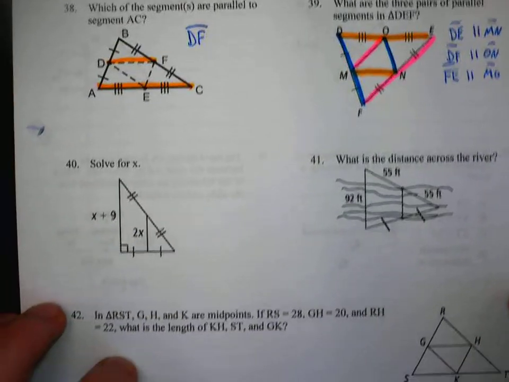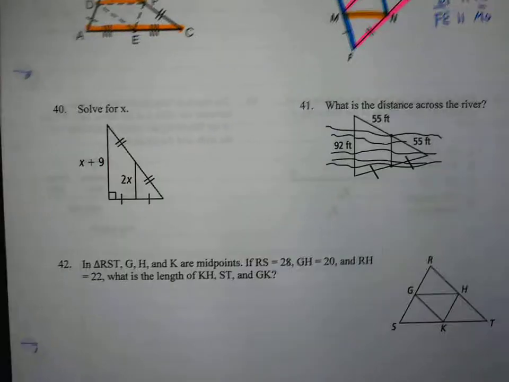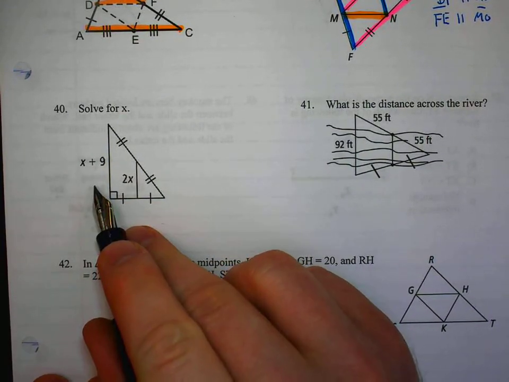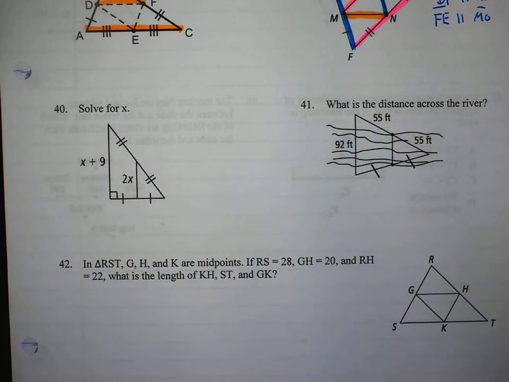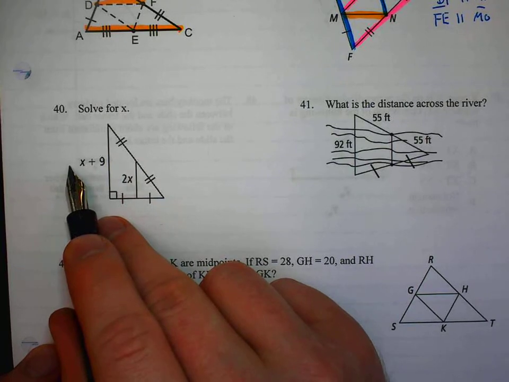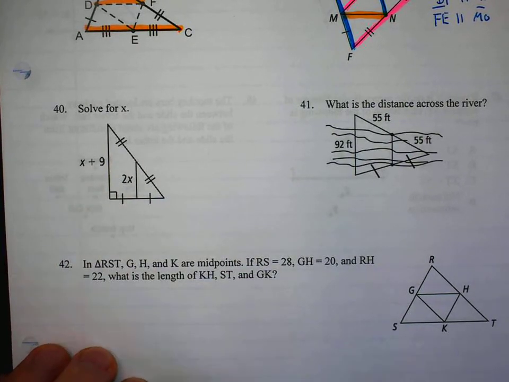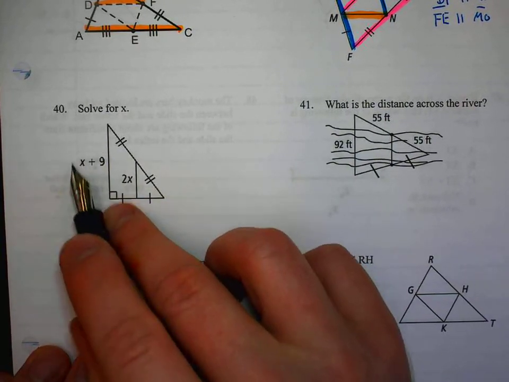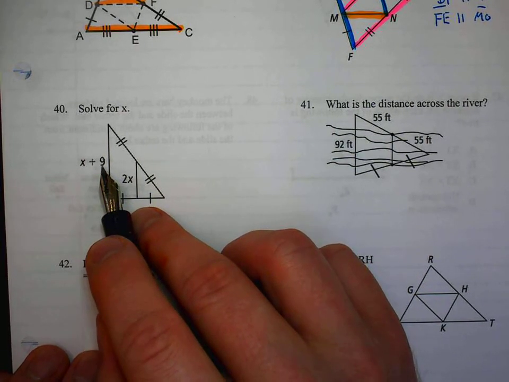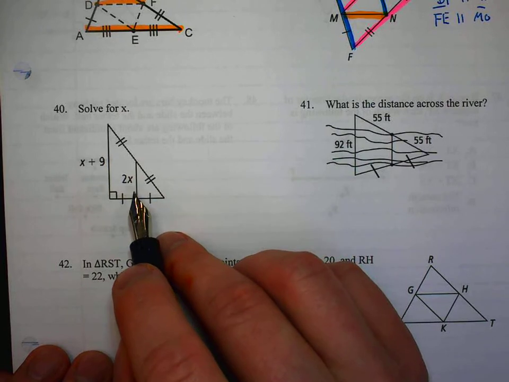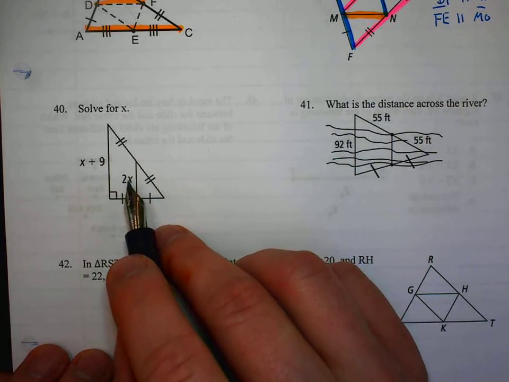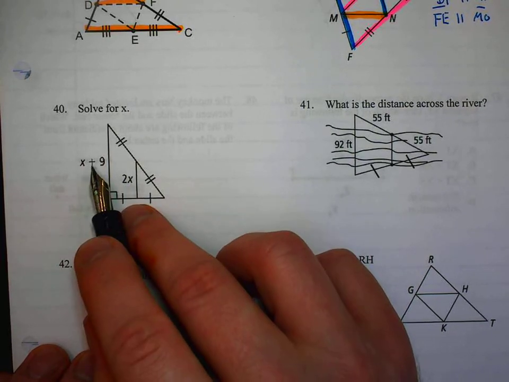Number 40, solve for x. Midsegments are always half the length of their bases, which means that there's 2 ways you can write each of the equations. You can either cut the base in half, or you can double the midsegment. In this particular problem, if I try and cut the base in half, that's going to give me 1/2 x plus 4.5. If I double the midsegment, that's going to give me 4x, which is a lot easier to work with. So I'm going to double the midsegment to make it equal to the base.